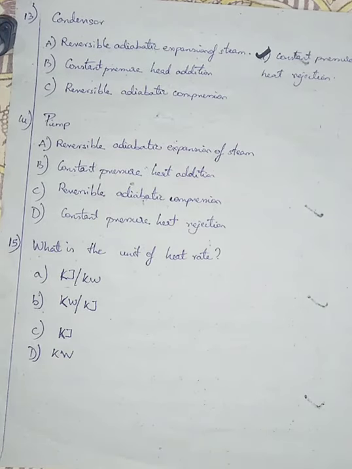Question number 14, pump. Which process does a pump perform? Option A, reversible adiabatic expansion of steam. Option B, constant pressure heat addition process. Option C, reversible adiabatic compression process. Option D, constant pressure heat rejection process. A pump is used to give pressure to a fluid and make it move for a displacement. That is the work of a pump.